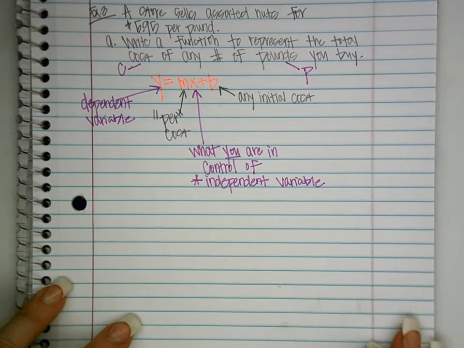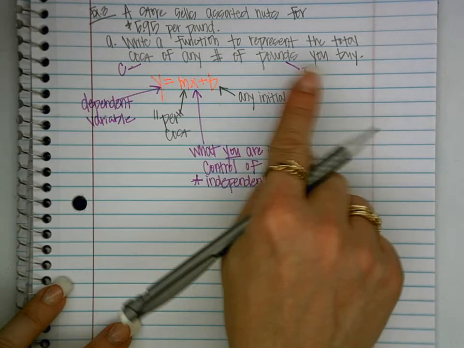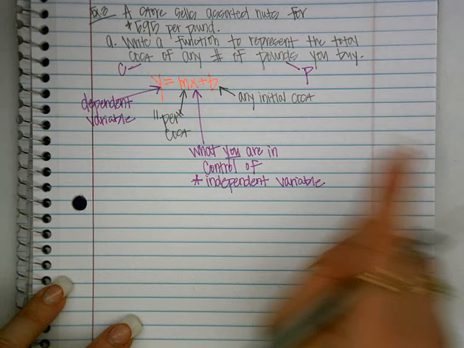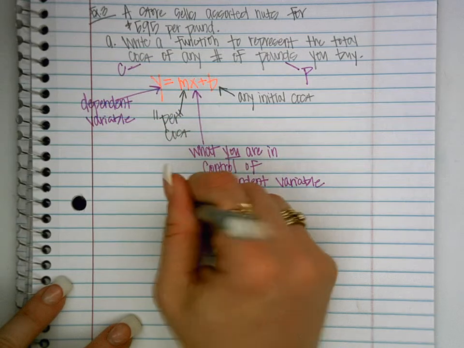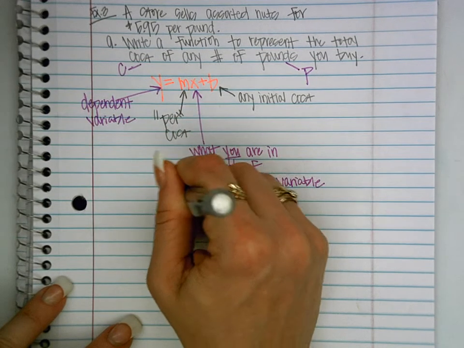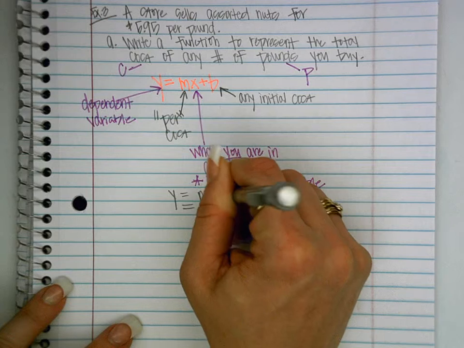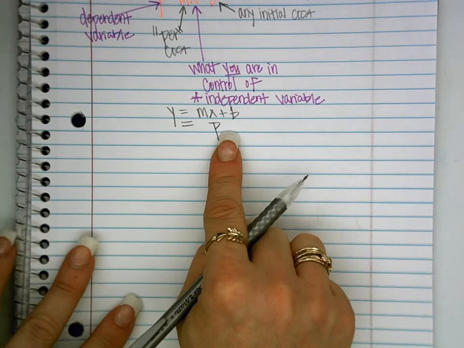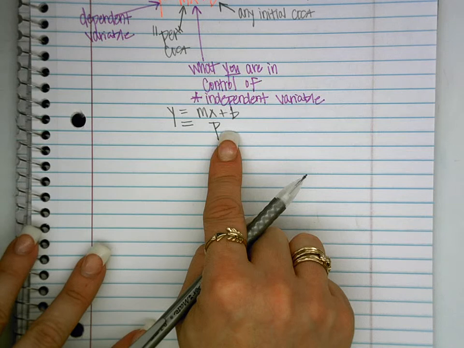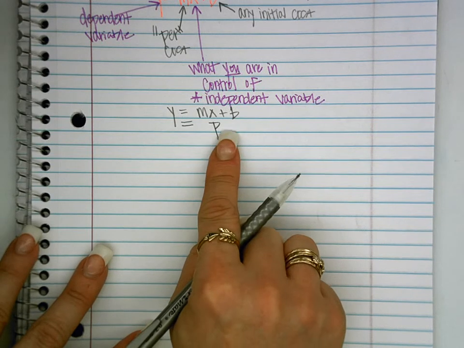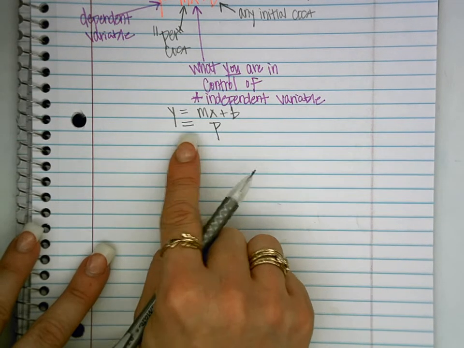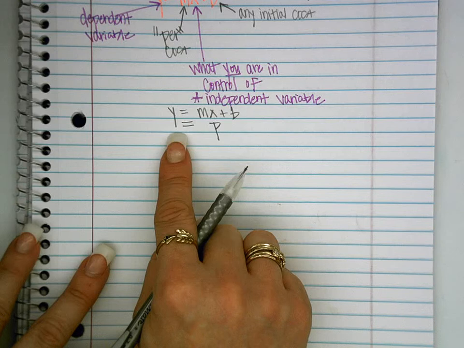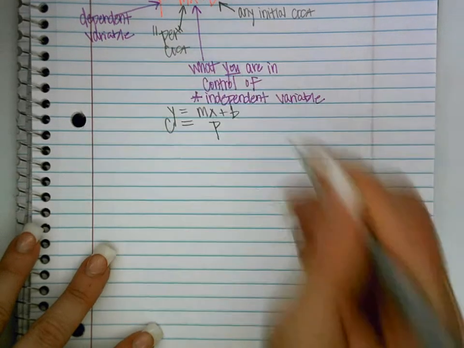What are you in control of? The cost or the number of pounds? The number of pounds. So we're going to put the P right here. So we're always writing our y equals mx plus b. Okay, so the P is going to go in the independent variable space. So if this one is what you're in control of, what are you not in control of? The C for cost. Now you just have to fill it in.